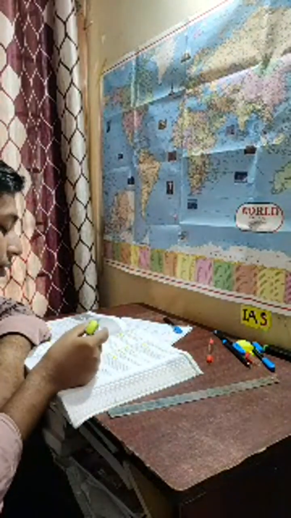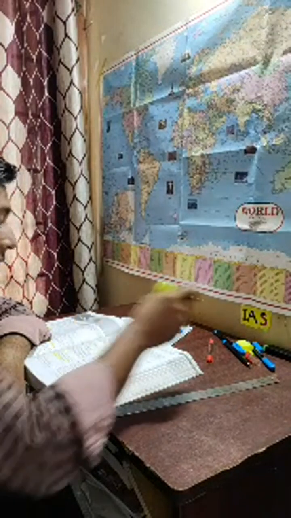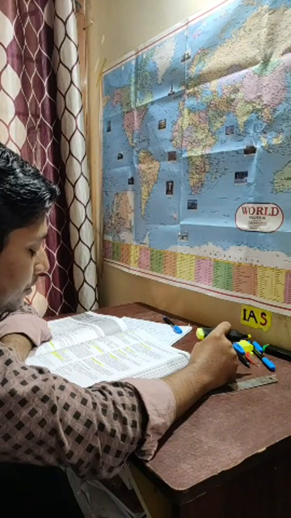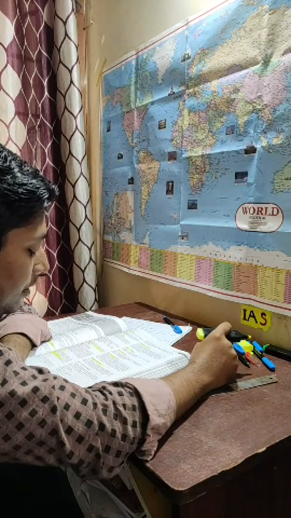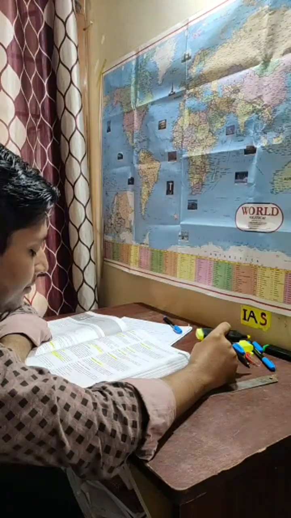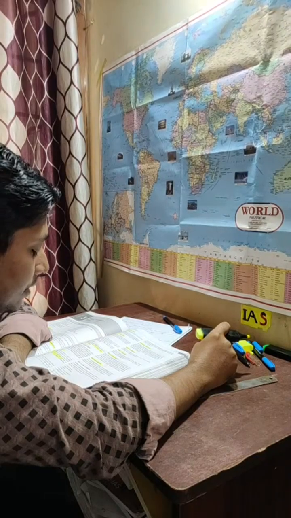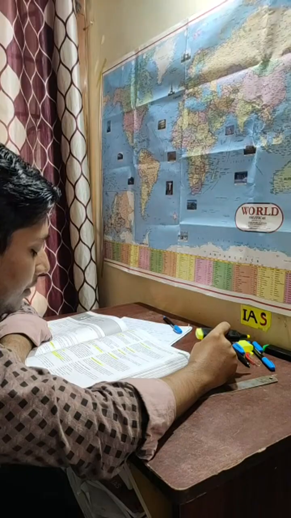Independent agencies. The Constitution also provides for independent agencies to perform the functions allotted to them, like the Election Commission, the Comptroller and Auditor General, the Union and State Public Service Commission, and the Finance Commission.